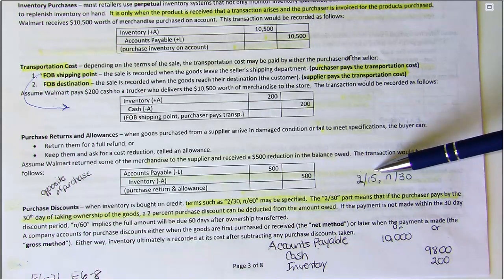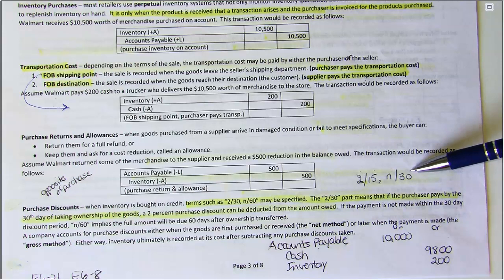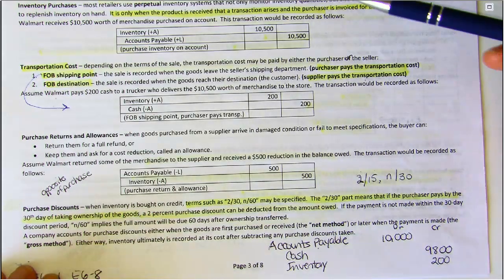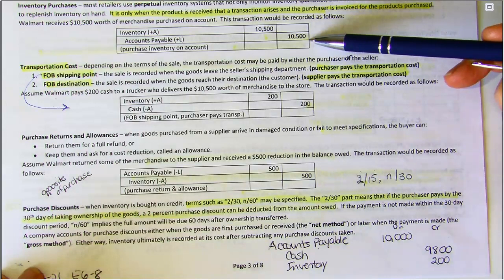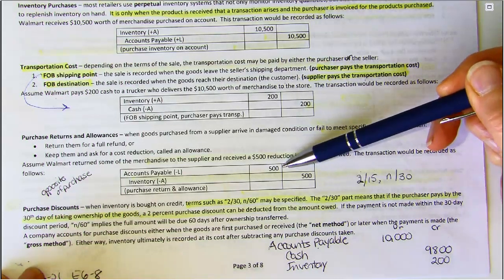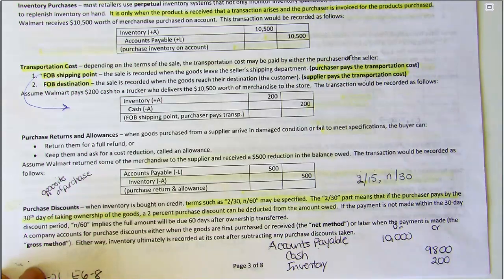If they don't pay in 15 days, the net amount, the purchase less the return, is due in 30 days. Okay, so you are allowed to take the discount only on the goods that you keep. So we would have $10,500 originally purchased, less a $500 return means $10,000 is owed.